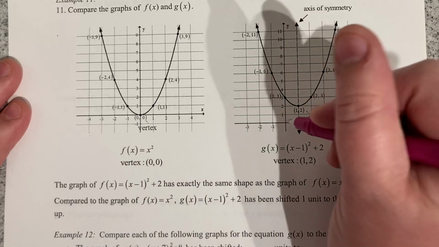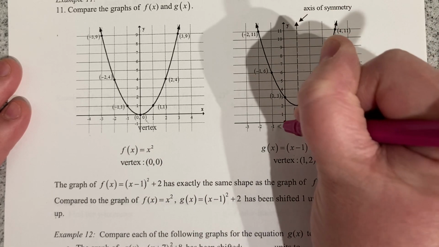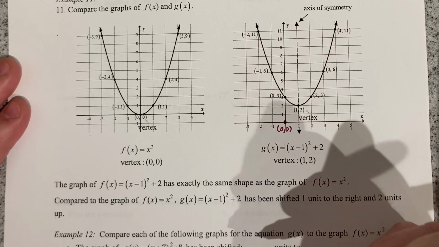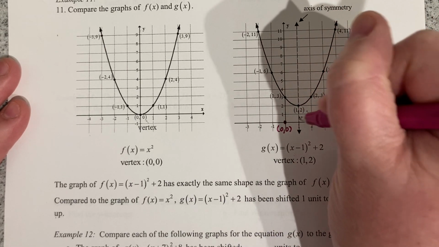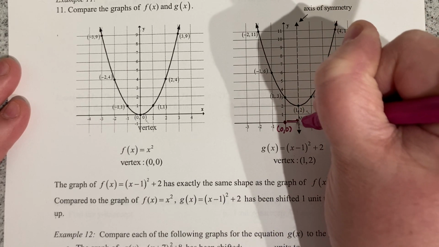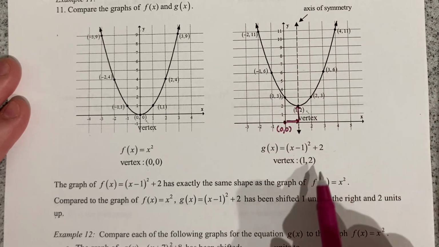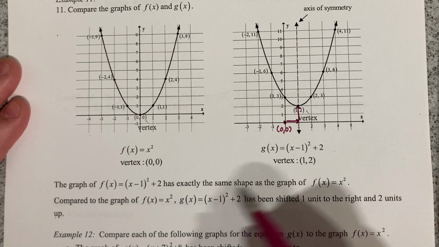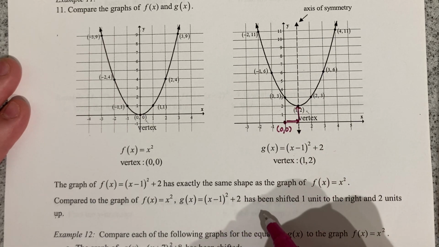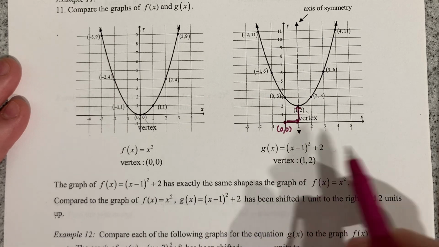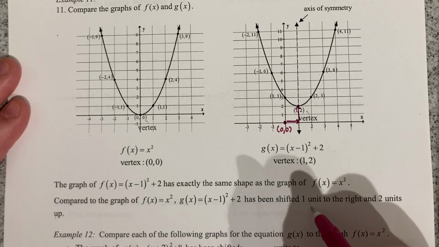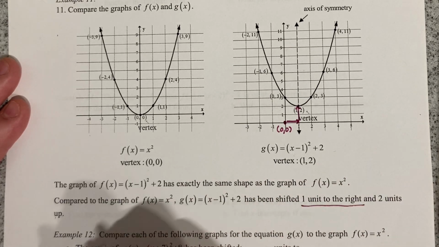So it's looking like from 0, 0, where the other graph started, this went to the right 1 and then up 2. And that's another way to think about what this vertex form is doing, is that it's shifting graphs around. So 1 unit to the right and 2 units up.